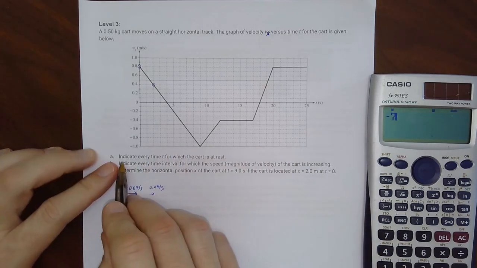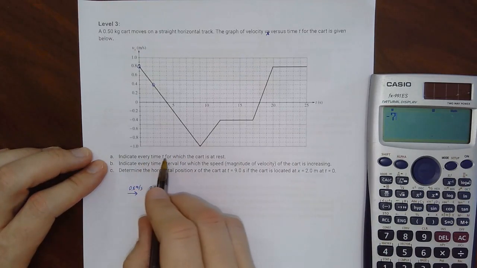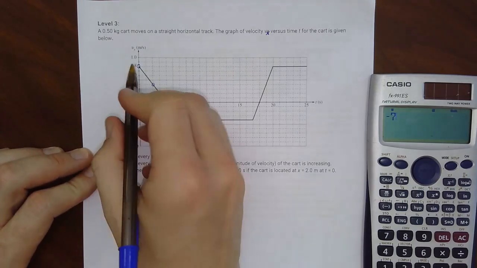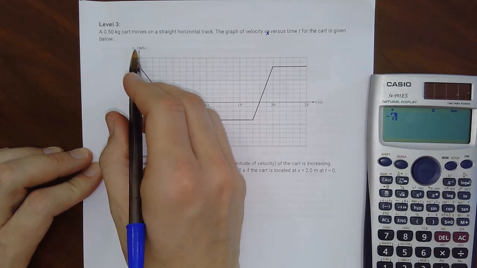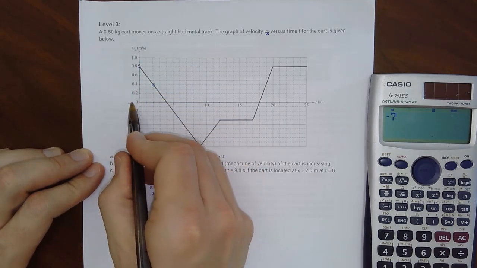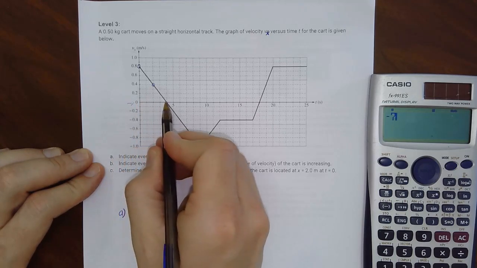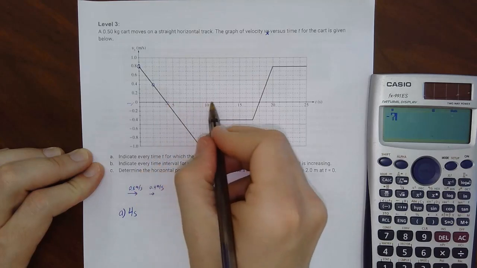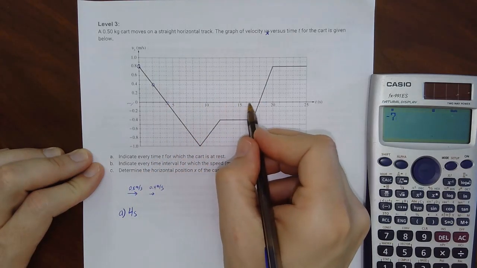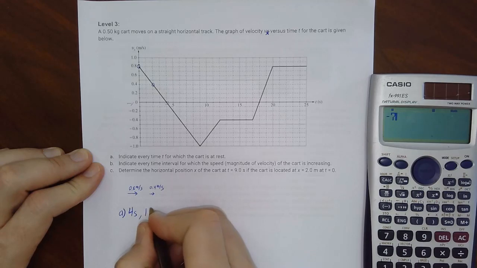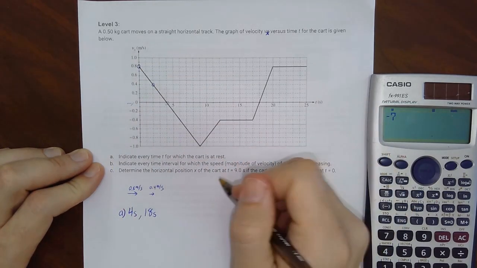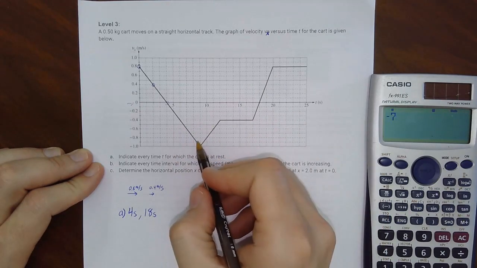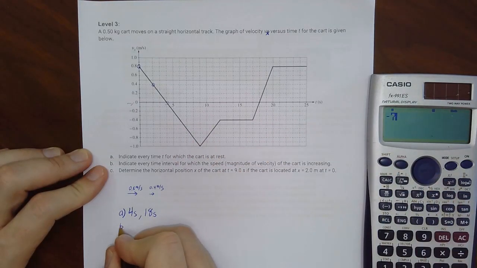All right, so in letter A: indicate every time for which the cart is at rest. So when it's at rest, that means that my velocity should be 0. And so I'm just going to go along the place where the velocity is 0 here and find the times when it's 0. So right here, at 4 seconds, and right here at 15, 16, 17, 18 seconds. Everywhere else, the object is moving, right? It's either moving to the right or it's moving to the left. All right, that's it. So now we're ready to move on to part B.